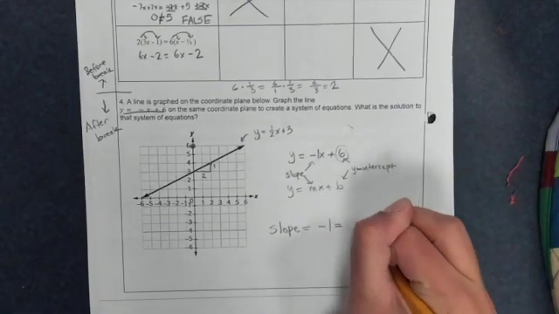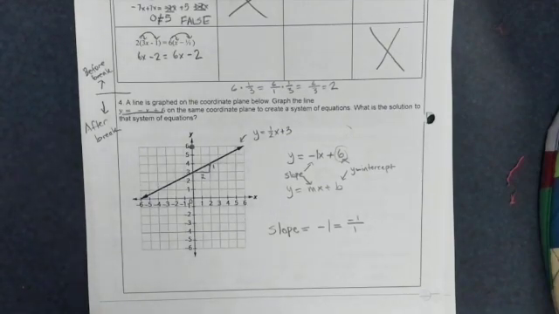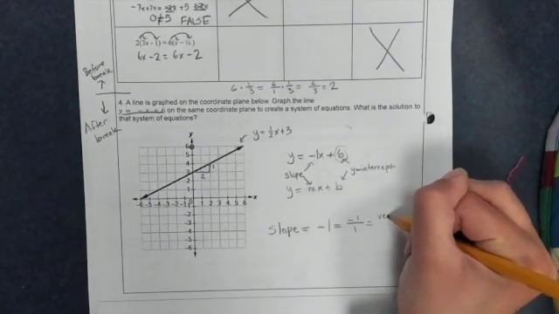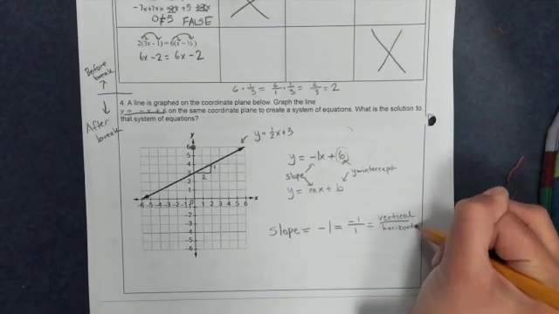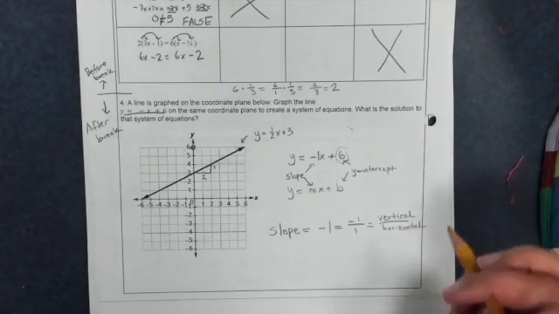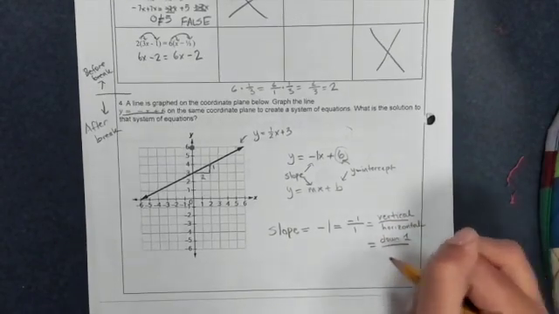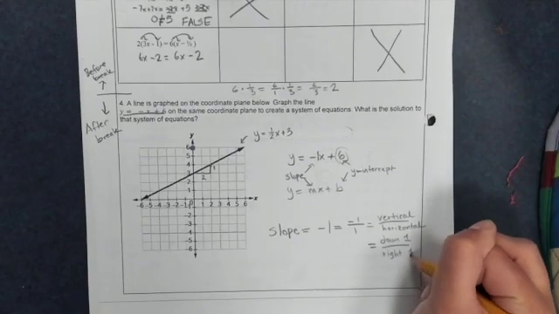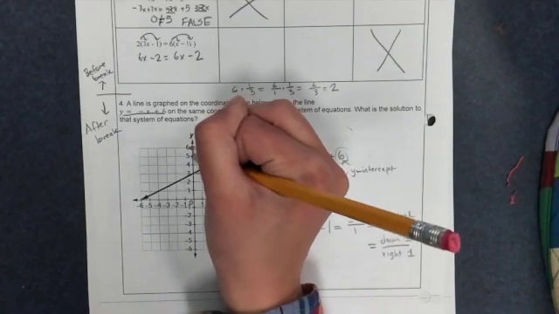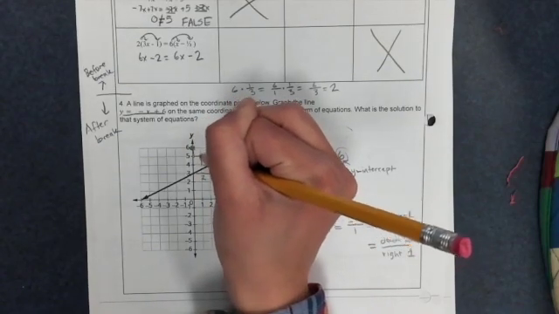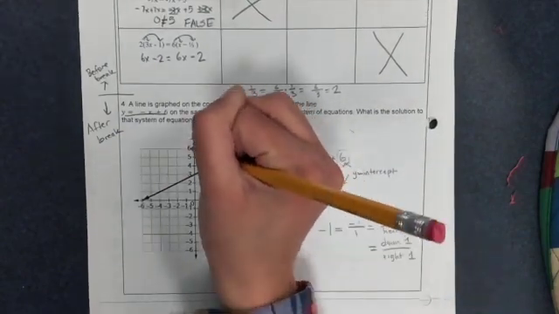Whenever we graph using a slope, we want to interpret that as a fraction. Negative 1 is equal to negative 1 divided by 1. And slope is ultimately equal to the vertical change divided by the horizontal change between any 2 points on a line. A vertical change of negative 1 means I go down 1. A horizontal change of positive 1 means I go right 1. So from this point up here, down 1, right 1, down 1, right 1, down 1, right 1. This is my line.